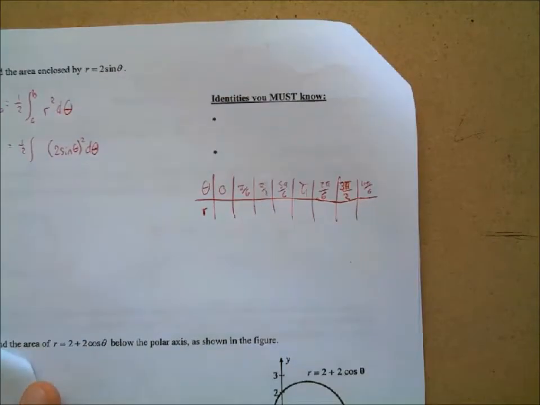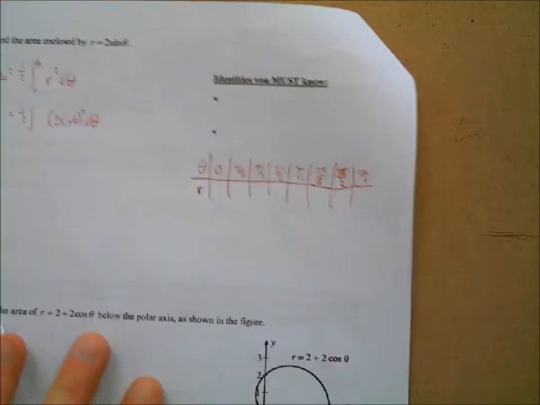So we'll come back to this in just a second, so hold your thoughts here. We'll go over to this, though, and just take a look at this graph to see what it looks like.